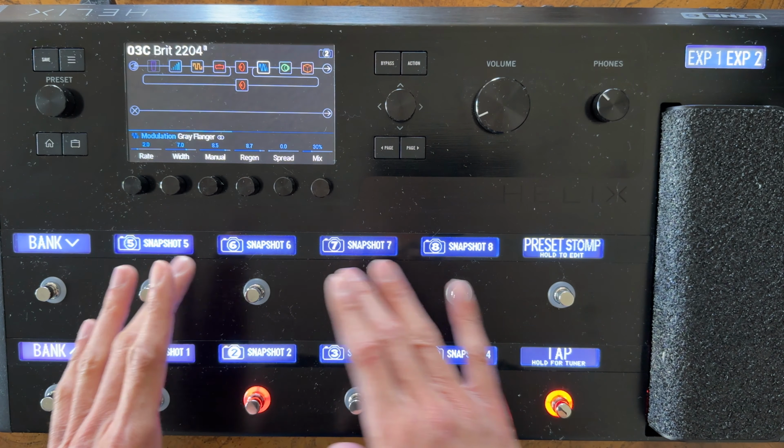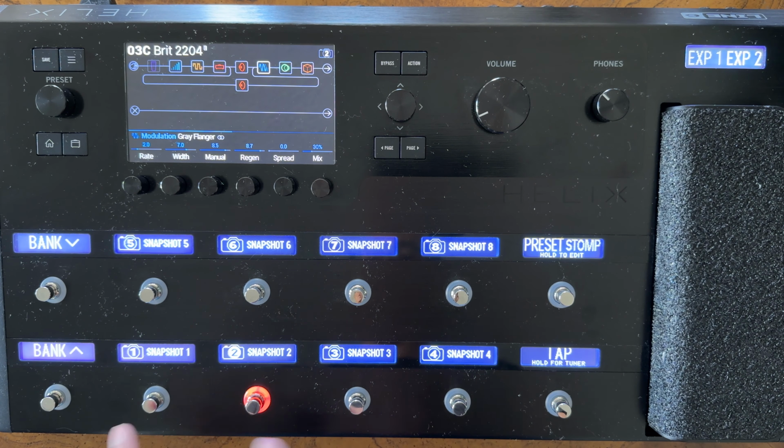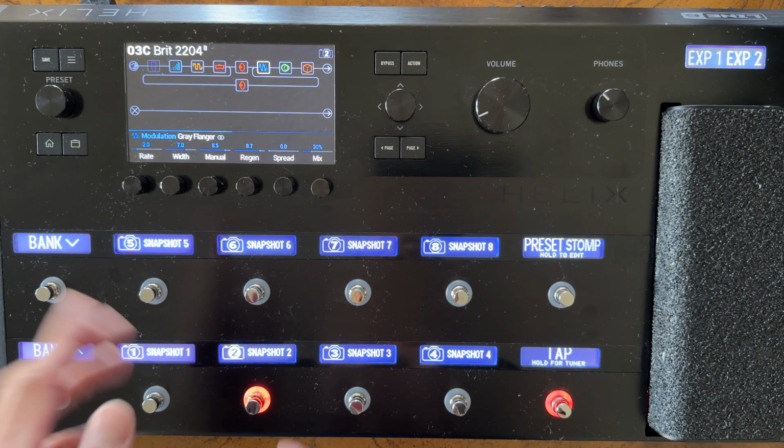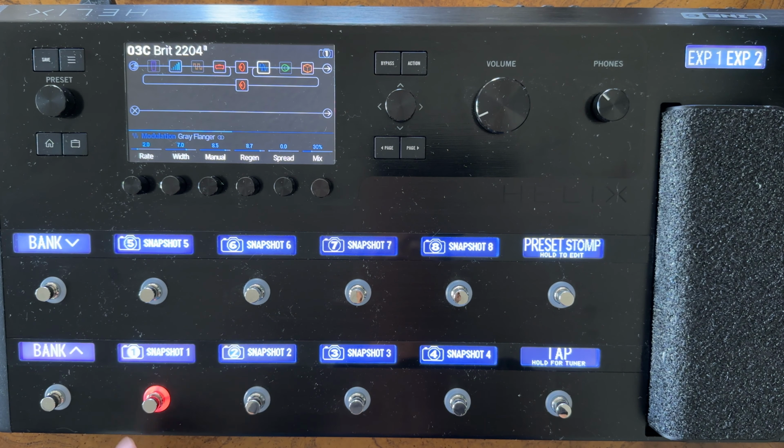So this is a really great way to utilize different button presses to turn multiple effects on or off. So you could, for example, have a dry sound, maybe something with some effects on it, maybe a lead sound in the 3rd snapshot. Those kinds of things are really useful.